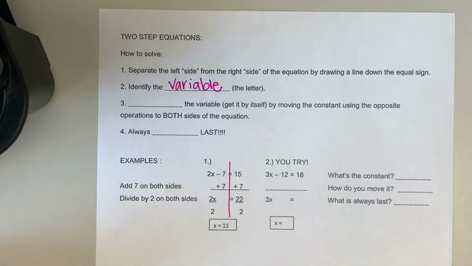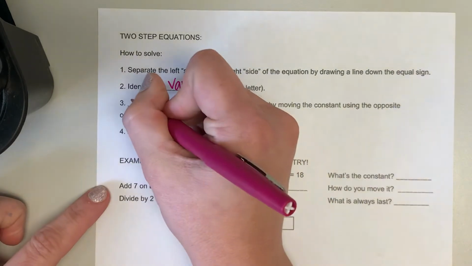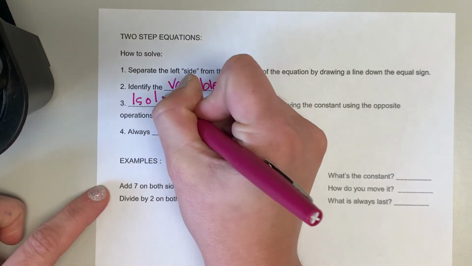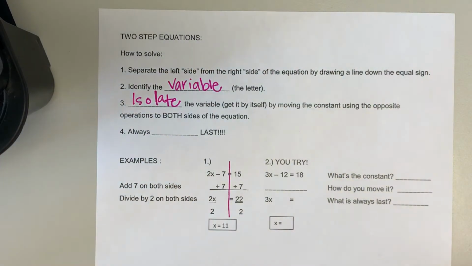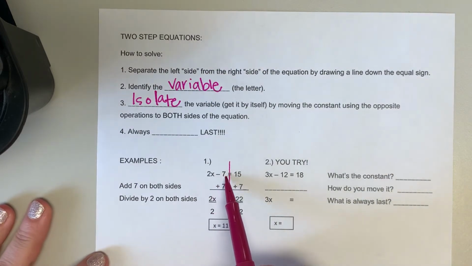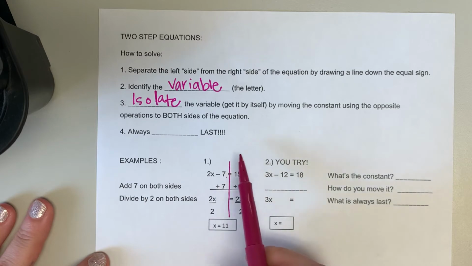Now the next thing that we're going to do, after we've identified the variable, is isolate the variable. We want to get everything away from the variable, but we need to do this in a particular order. Isolate the variable. You want to get everything away from that variable. So in order to isolate the variable, we are going to move the constant to the opposite side. But remember, we have to do this to both sides. So we have a 2x minus 7. We want to get that minus 7 on the opposite side.